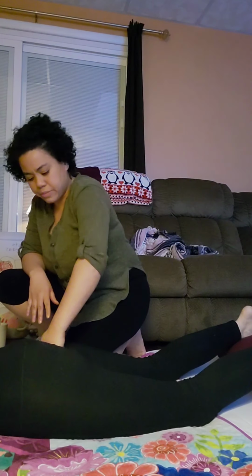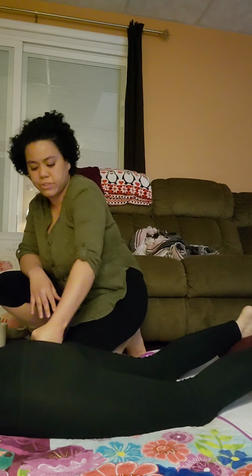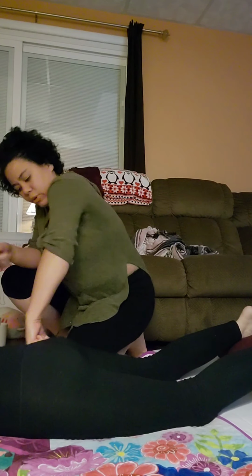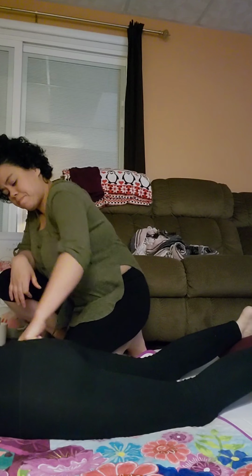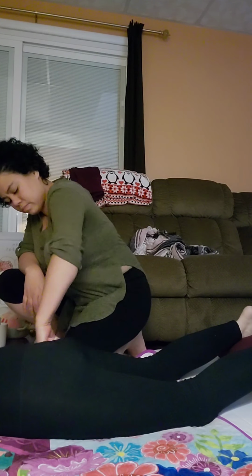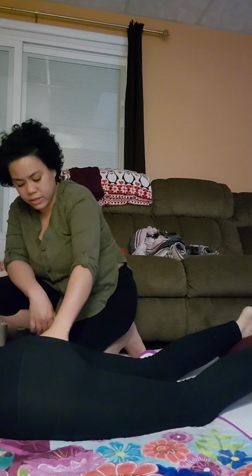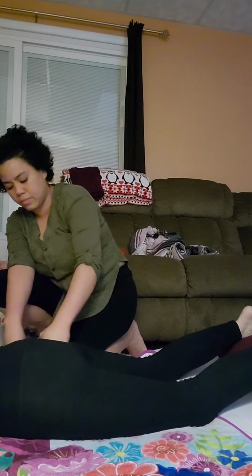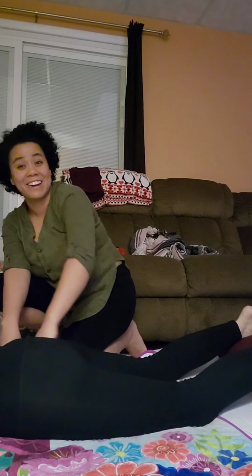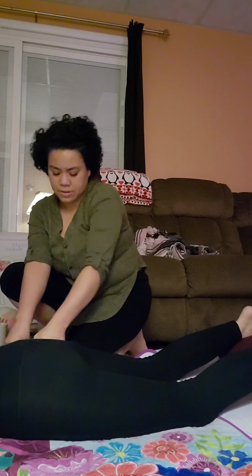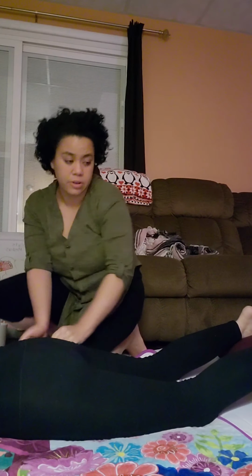Into the glute here. Pulling the glute off of the sacrum, just kind of pulling towards me. And then pulling down towards the feet. And then pulling up. Pushing it away from me. And I got a nice, this is a nice one here. Okay, then we're gonna end the same way we started.